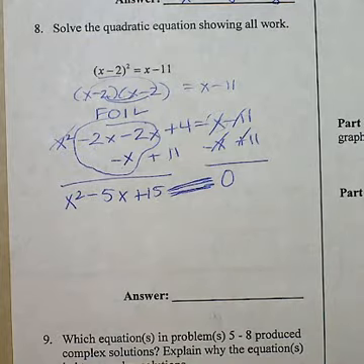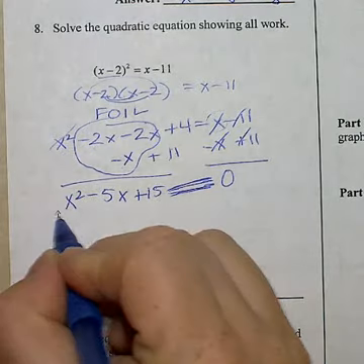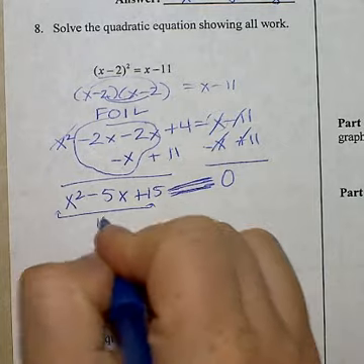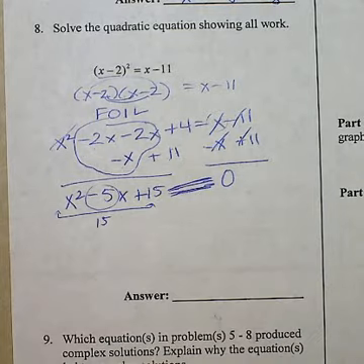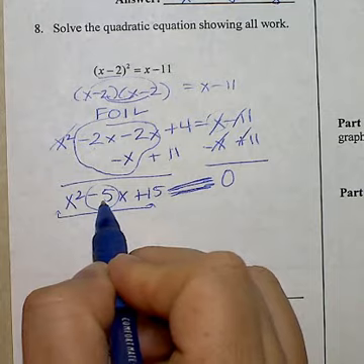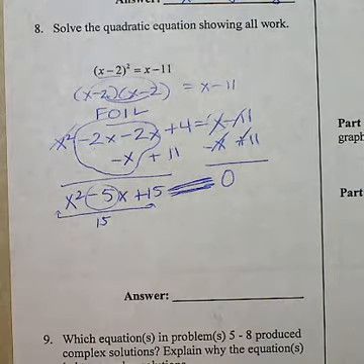So can I think of two numbers that multiply to equal positive 15 and combine to give you negative 5? So 1 and 15 work here but don't work here. 3 and 5 work here but don't work here. Okay, so it's not factorable. So what do we do when it's not factorable? Either completing the square or the quadratic formula.